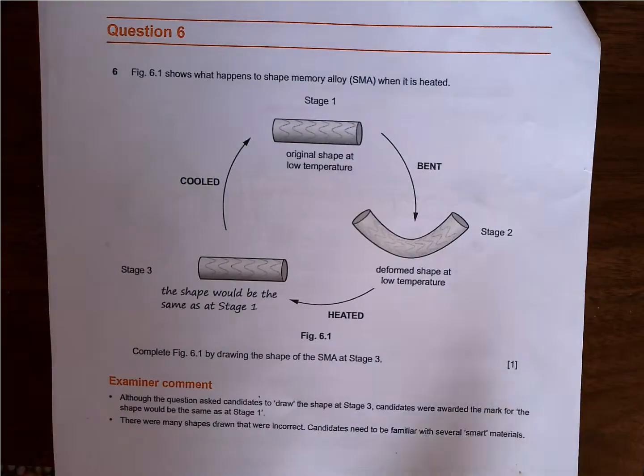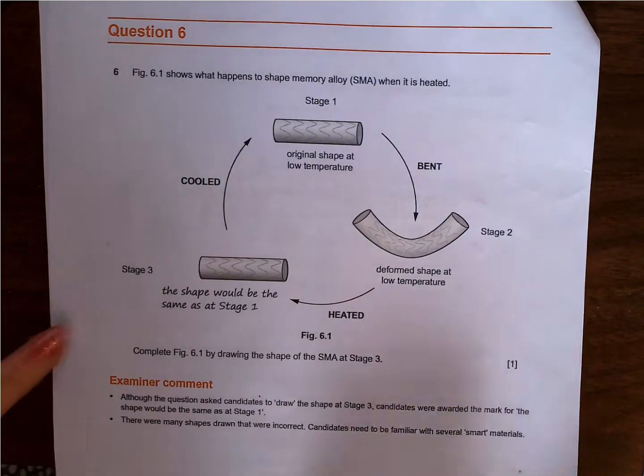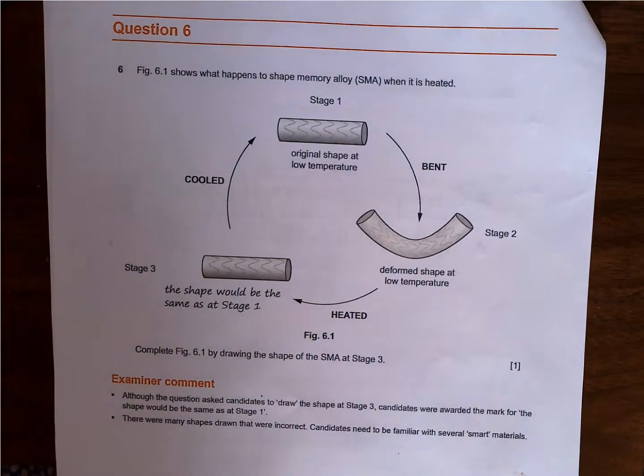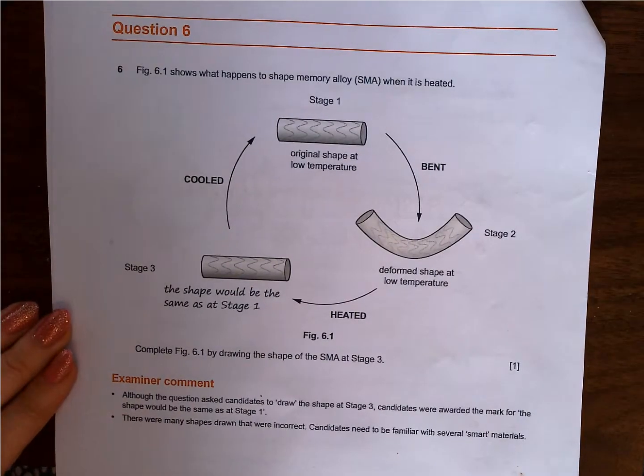Question 6. So question 6 is about different, basically, smart materials. In this case, they have used a shape memory alloy, SMA, when it is heated.